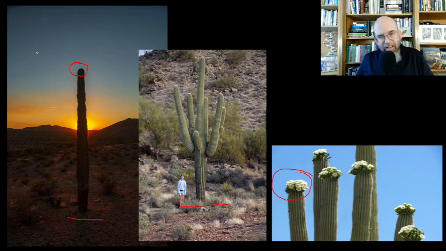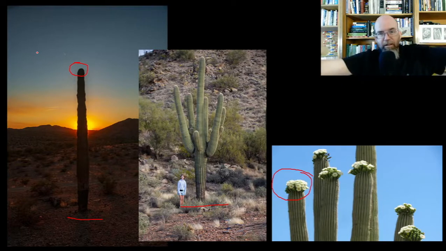Any variant that devotes more energy to the vegetative part of the plant and suppresses the reproductive portion of the plant and pushes it farther and later into life becomes an advantage in this particular environment, in the Sonoran Desert.